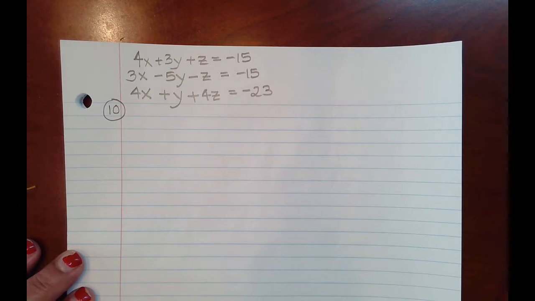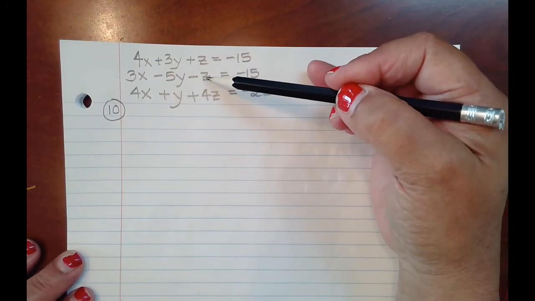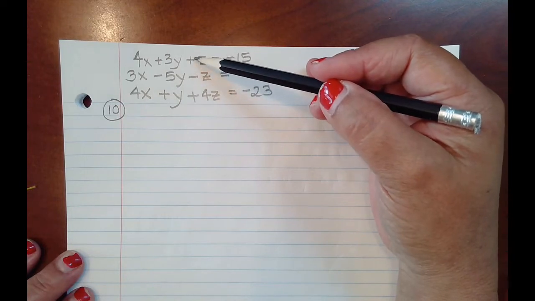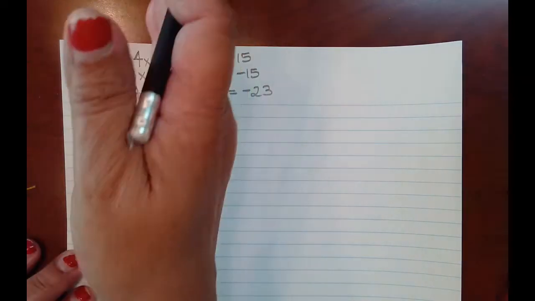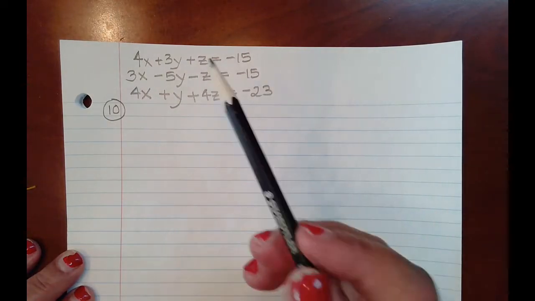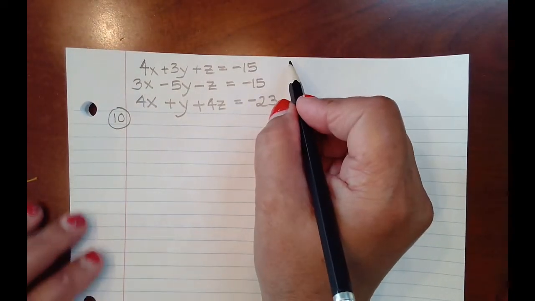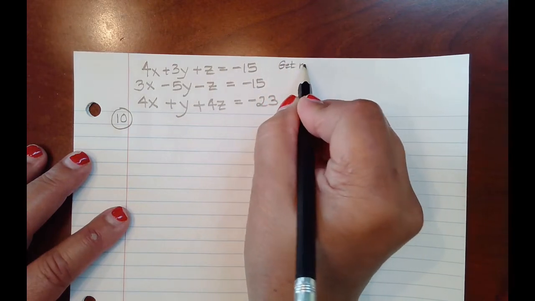And that would seem to be the case for the z's. You have 2 of your z variables having coefficients of one, a positive one and a negative one. So they're going to be a little easier to manipulate than the y's or the x's. So I'm going to go after the z's. I'm going to try and get rid of the z's.